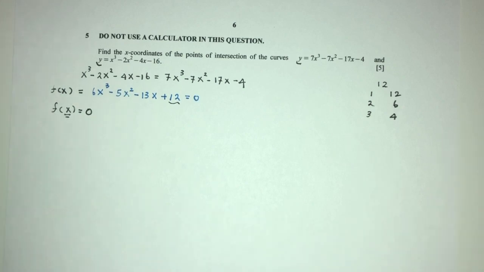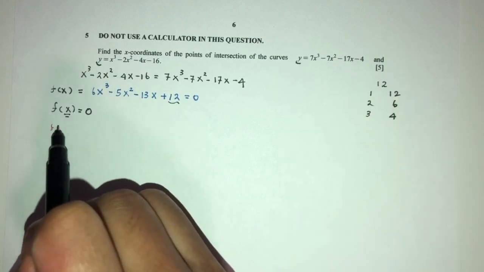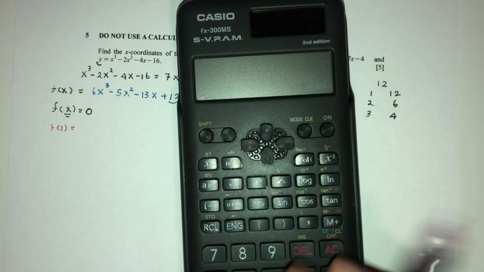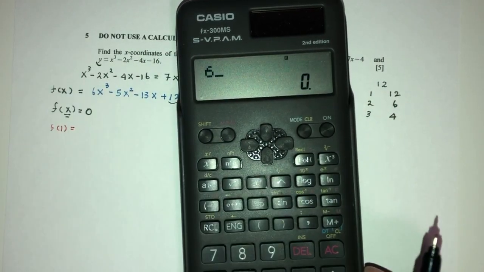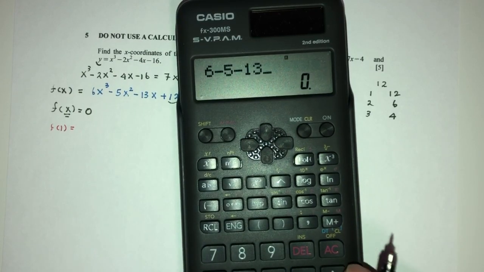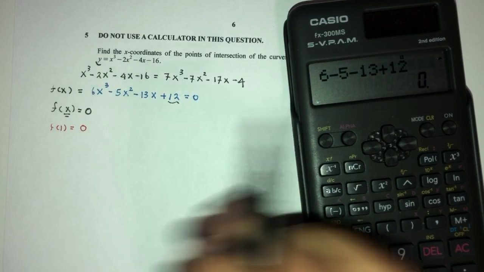So it is done by trial. Obviously I will use the values here that I can see, one by one. First I will try 1. So f of 1, let me take in the value of 1 to see what happens. Now it becomes 6 times 1, minus 5, minus 13, plus 12. Oh, that works, perfect.